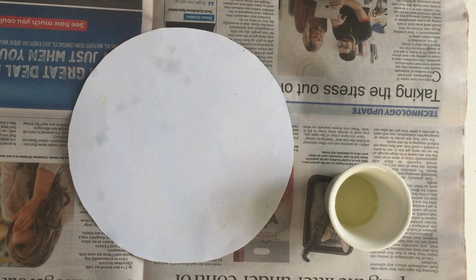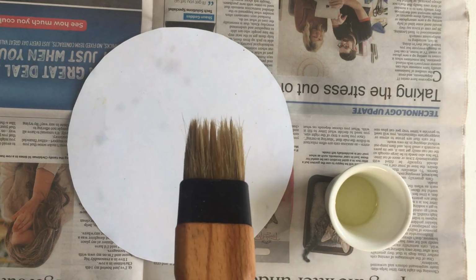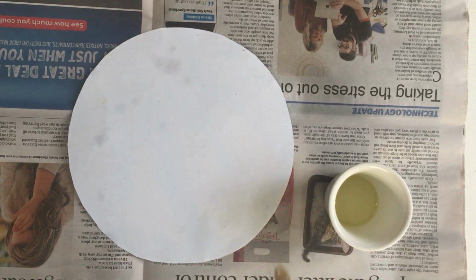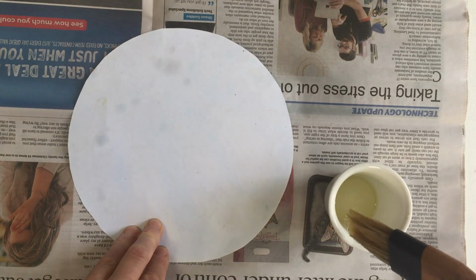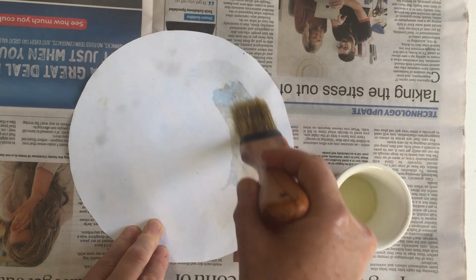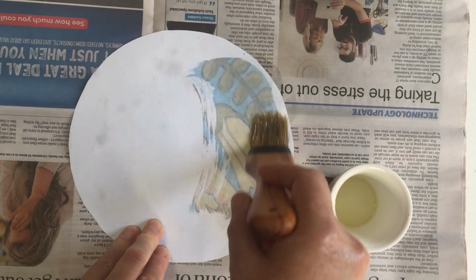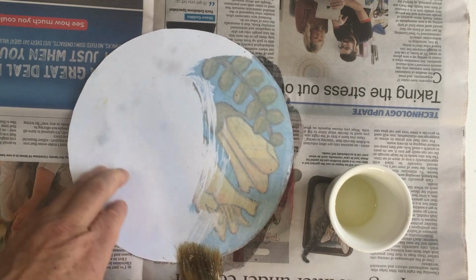And I'm going to get a brush. I've actually got a pastry brush here from the kitchen, but you can use any brush you want. You can use a painting brush, whatever you want. And we're just going to put a bit of cooking oil all over the back of our picture, and that's going to make it transparent. We want it on the back, not on the front. That'll be much easier. It's going to make it a bit more see-through.